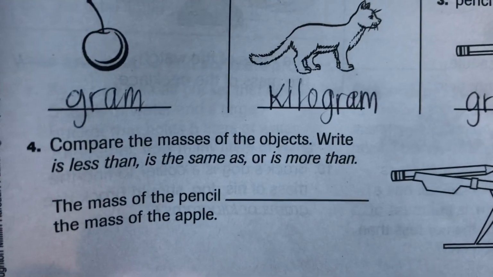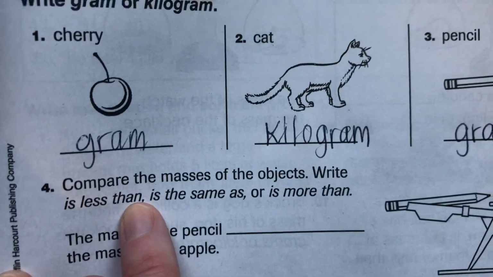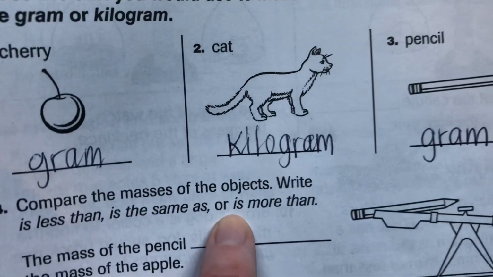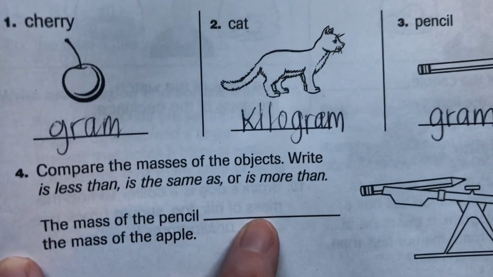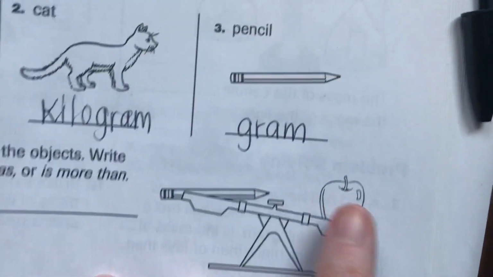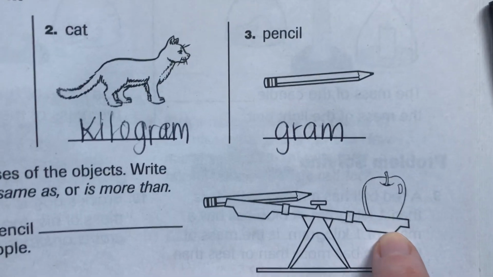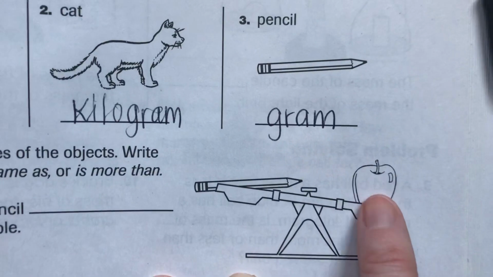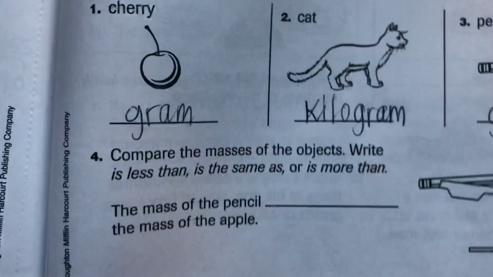Okay, we're taking a look down here at our pan balance. Compare the masses of the objects. Write is less than, is the same, or is more than. The mass of the pencil blank the mass of the apple. Well, let's take a look here. I can see that the pan balance is lower on the side with the apple. So therefore, this has more mass than the pencil.